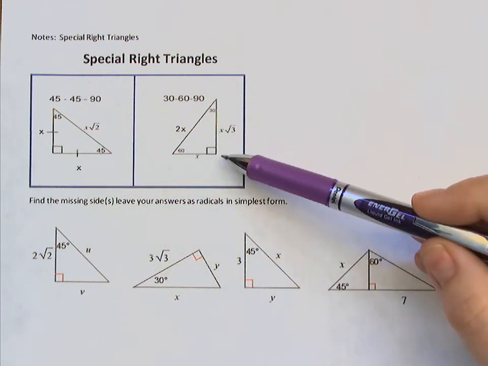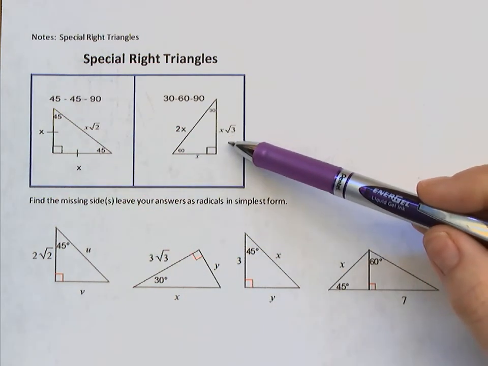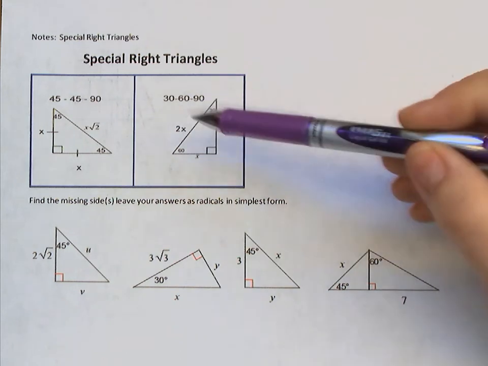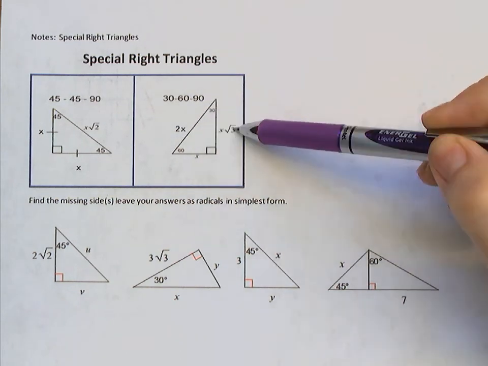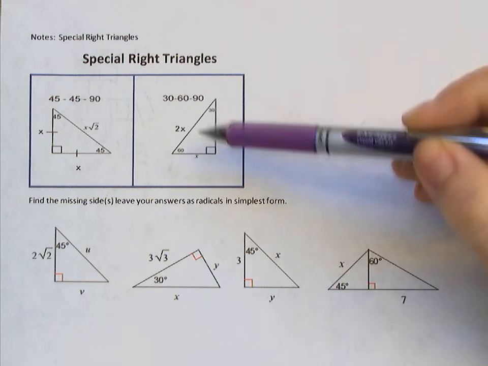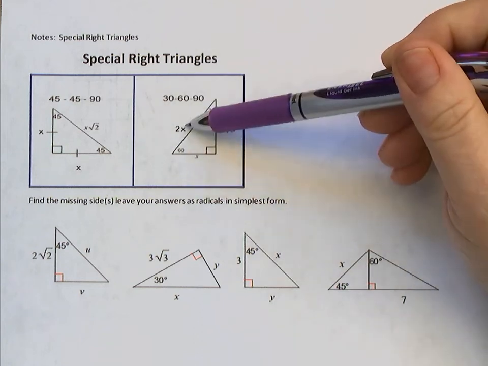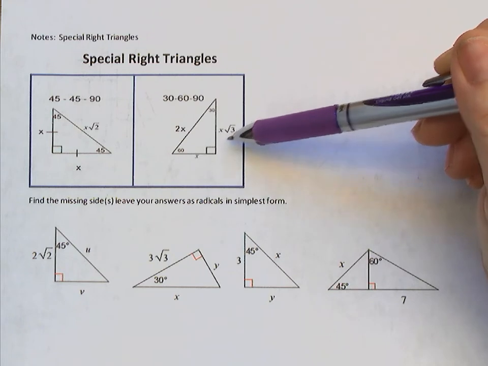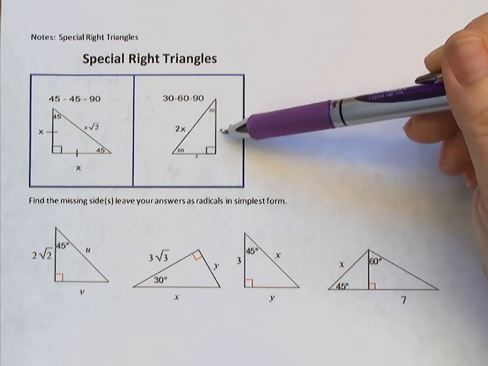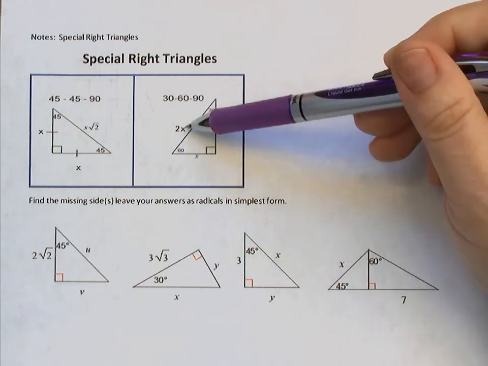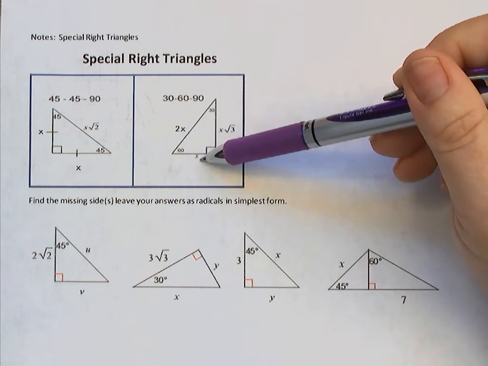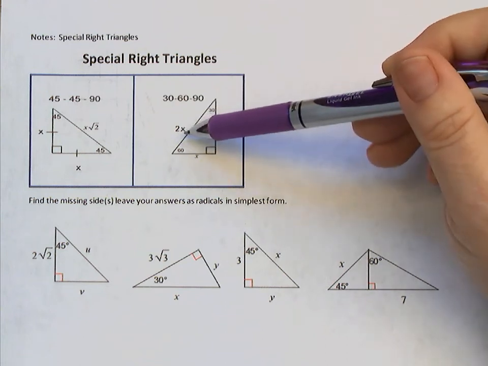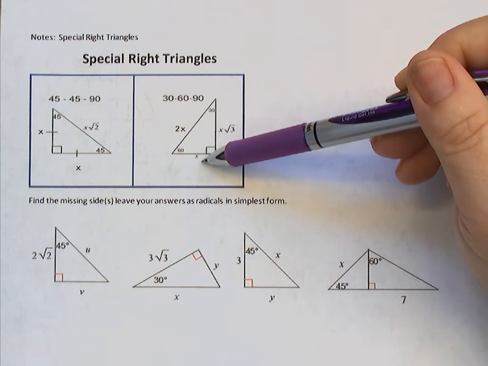The other special right triangle we're going to talk about is a 30, 60, 90. It has a relationship of 1 to square root of 3. Basically, if this is 2 times 2, which is 4, and this is 2 times root 3. So to go from here to the others is easy. Going backwards is a little harder. If I'm given the hypotenuse and I want this side, I have to divide by 2, because 2x divided by 2 is going to give me x.